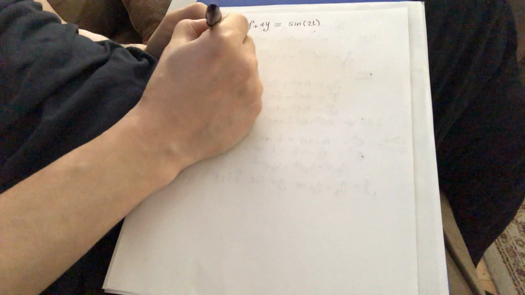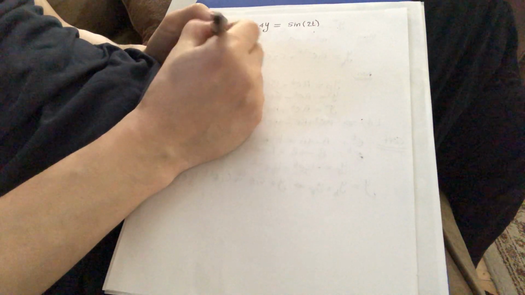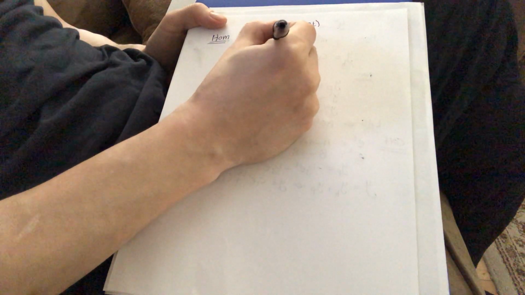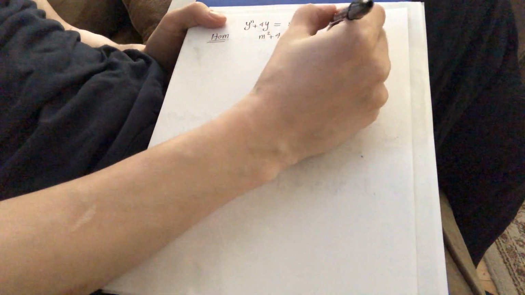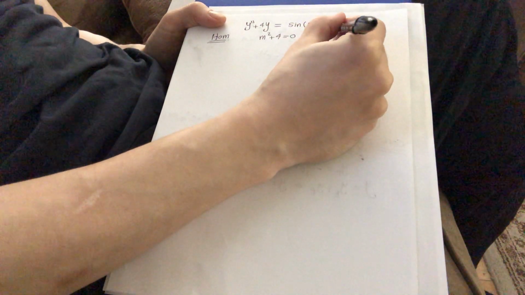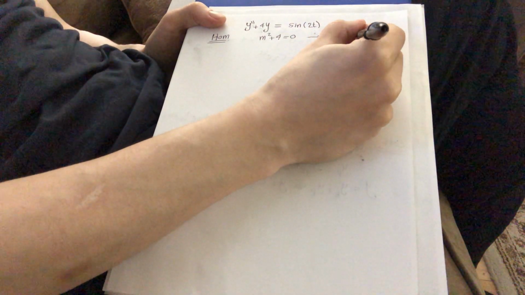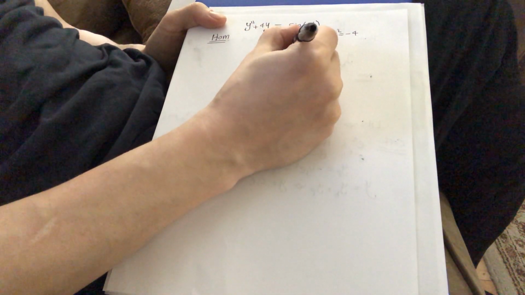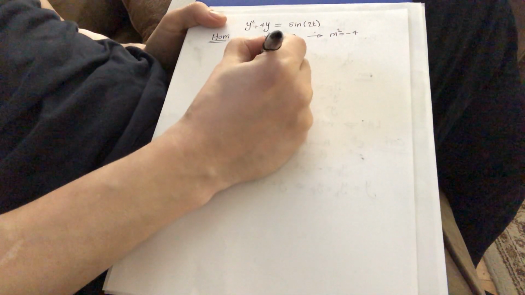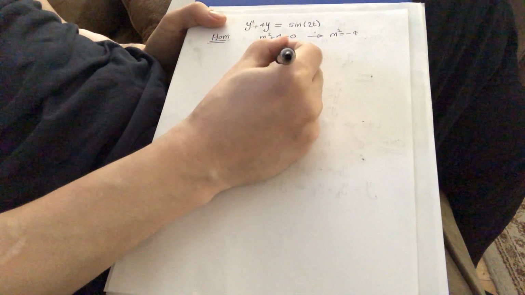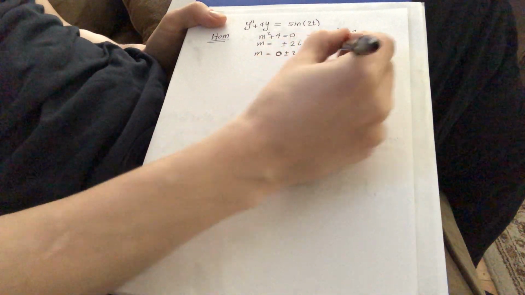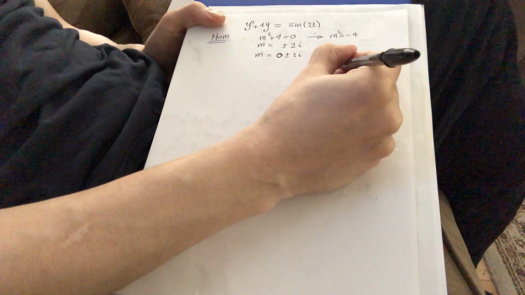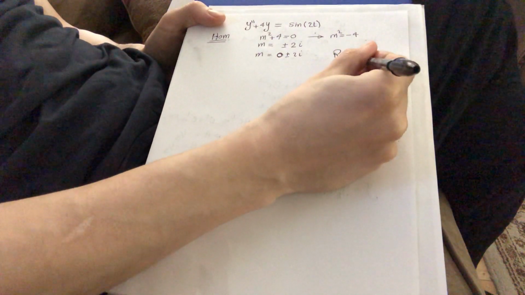So we start with the homogeneous solution first. You know this is m squared plus 4 equals 0. m squared equals minus 4. And the square root of this would be plus or minus 2i. So we know that it's 0 plus or minus 2i. So your real part is 0. Your imaginary part is 2.